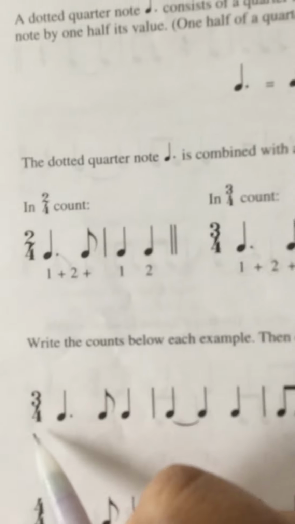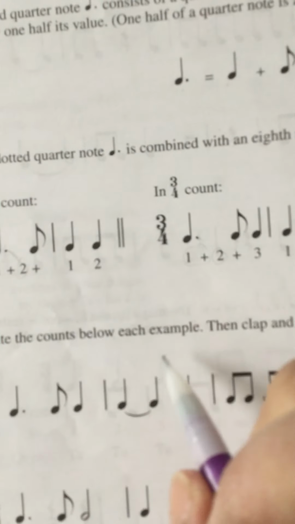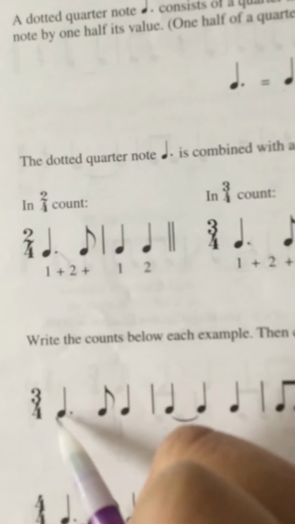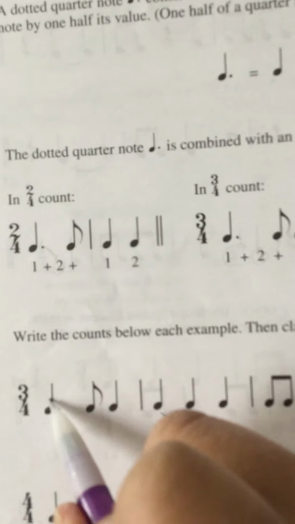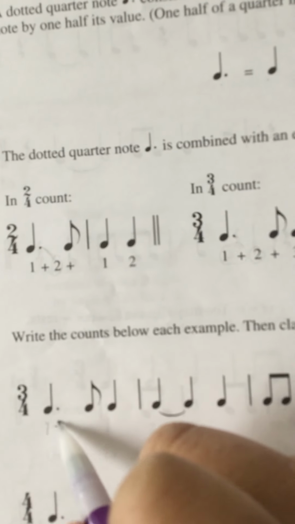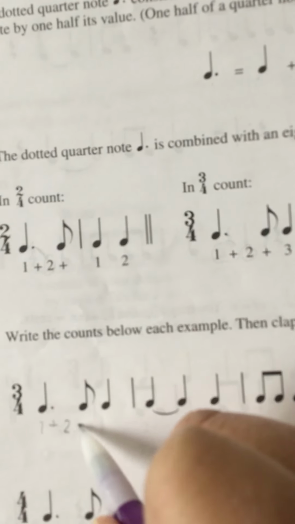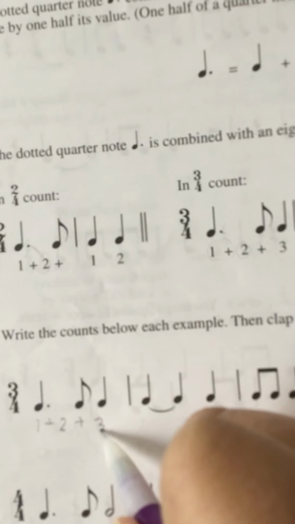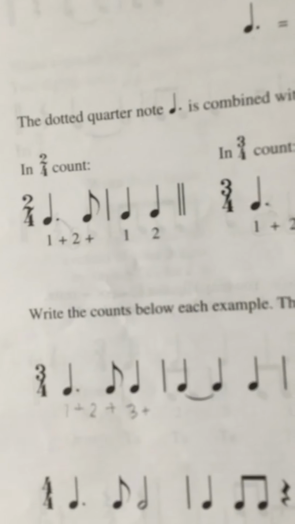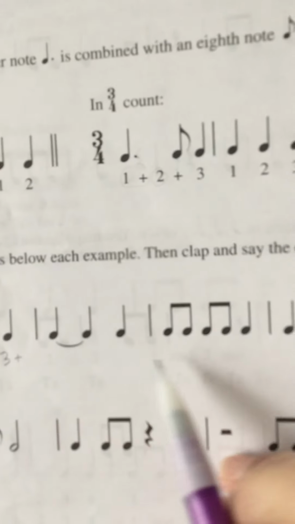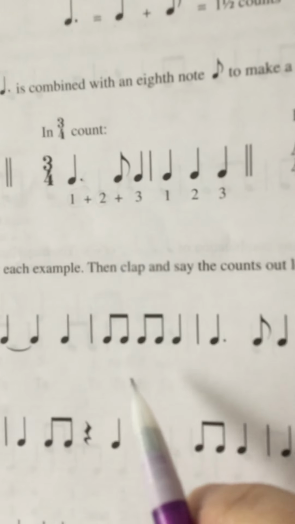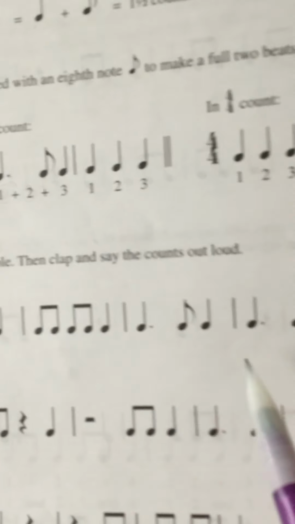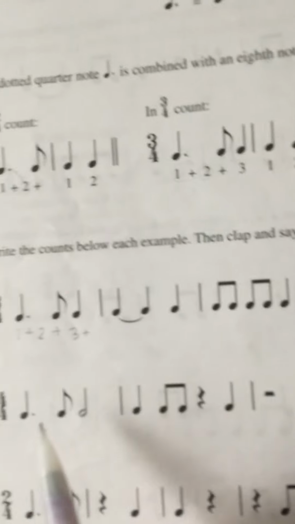All right, so write in the counts, right? So let's write them in. So 3/4 time, just like we were saying, first beat, whole thing, part of the second beat. This is your "and." Then here's your third beat. Right. Hopefully that makes sense. With ties, right? And whatever else happens with rests, same idea. Just make sure you're counting all those.